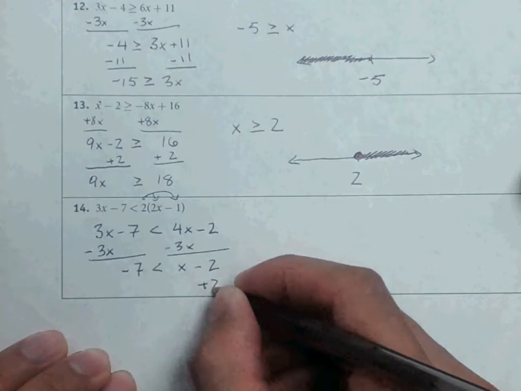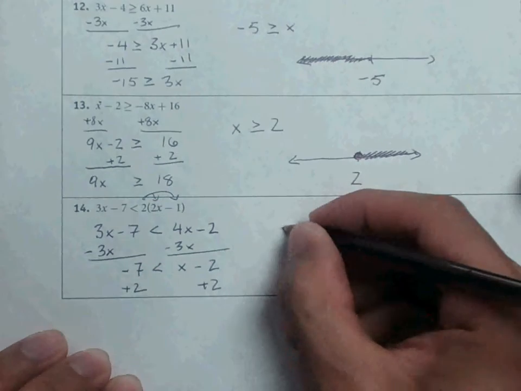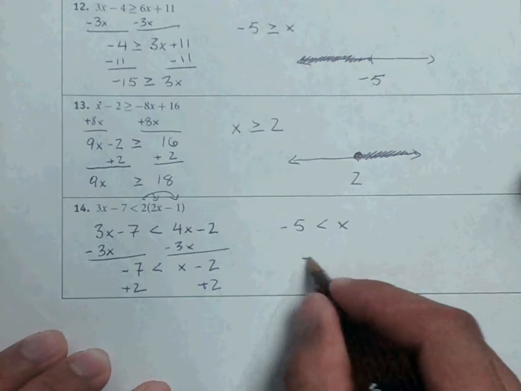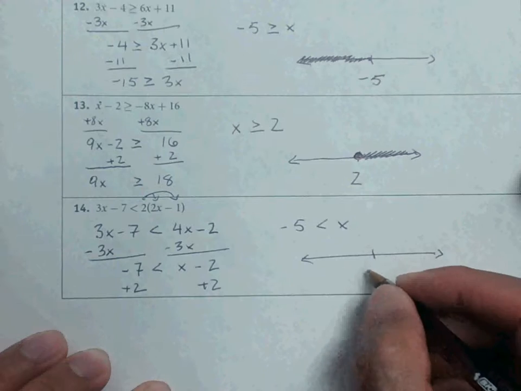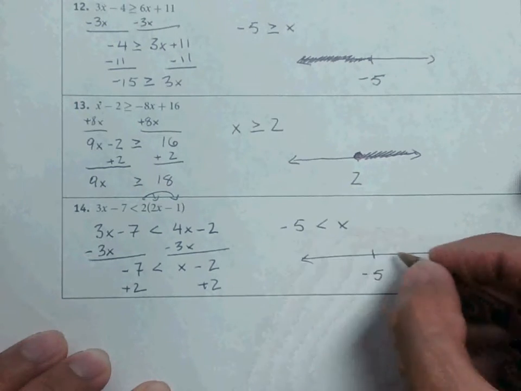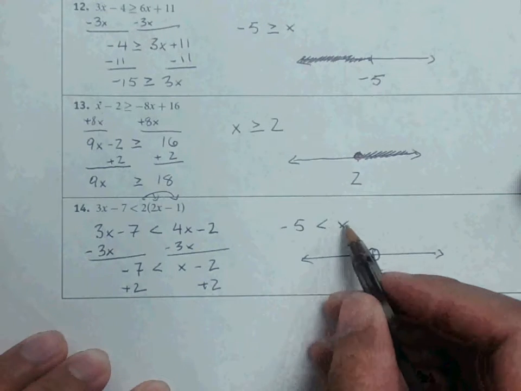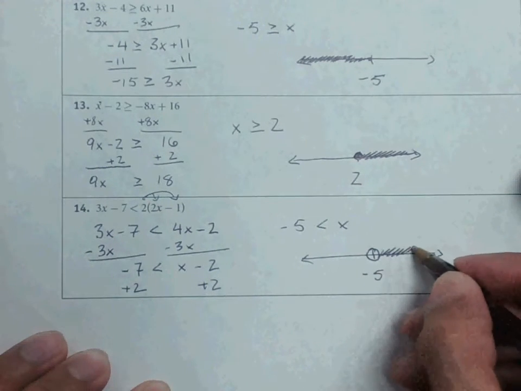Alright, and then plus 2, and your answer right here would be here. Alright, so make sure you center your number line around your solution. Make sure you have an open dot because you're not going to include that. And this is x is greater, so I'm going to shade over here.